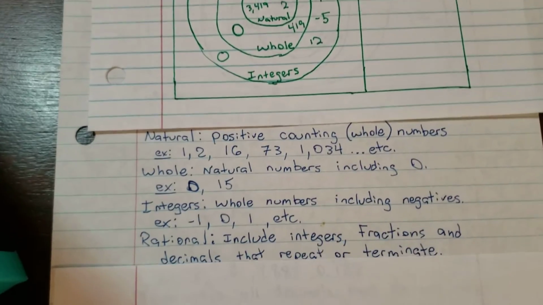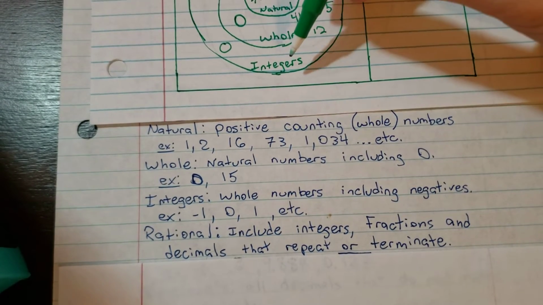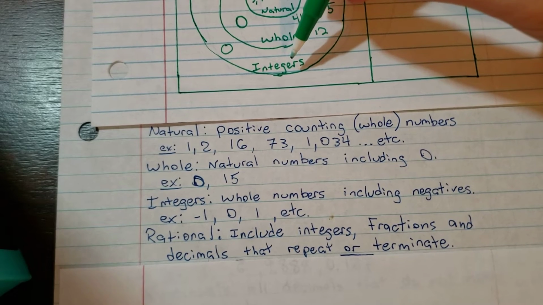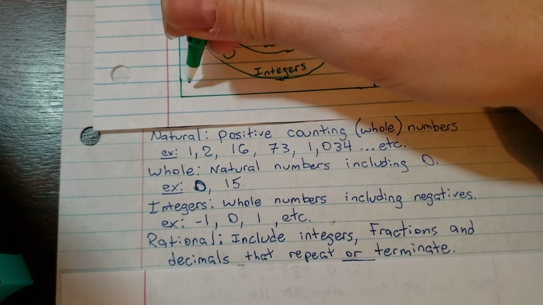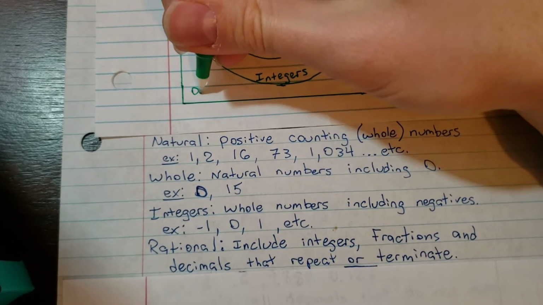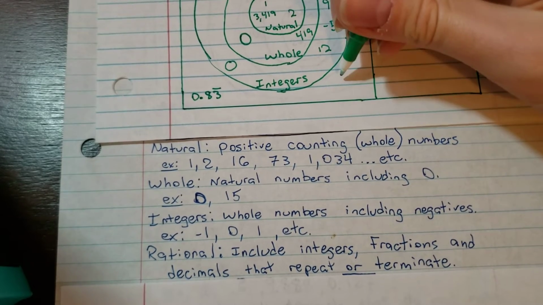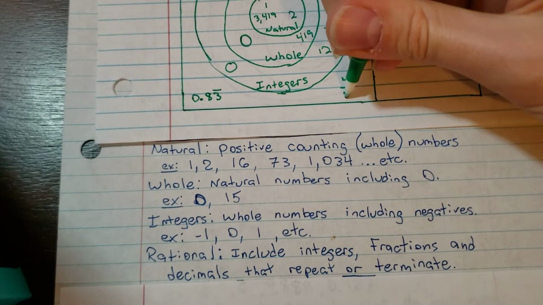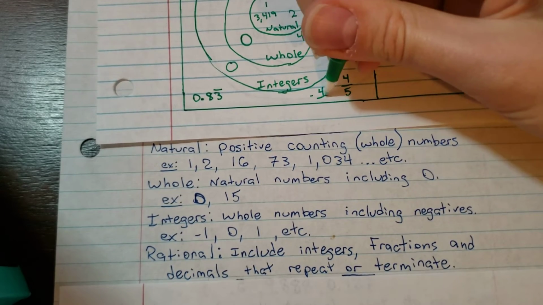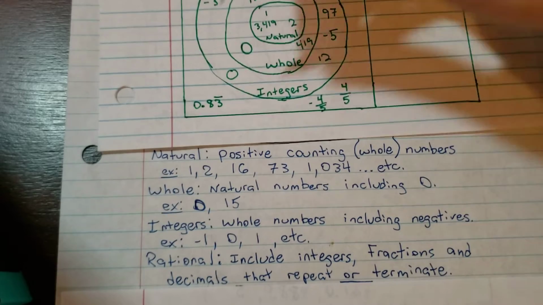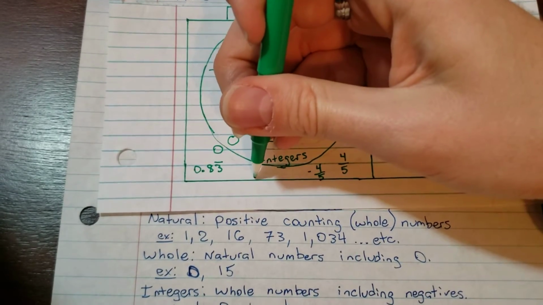Now, in the remaining area around this box, we have rational numbers. So again, including integers, but fractions or decimals that repeat and terminate, right? So we have 0.83 bar, we have 4/5, we have -4/5, right? 0 is involved again here. These are rational numbers.